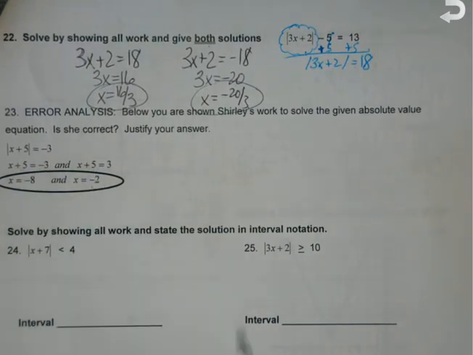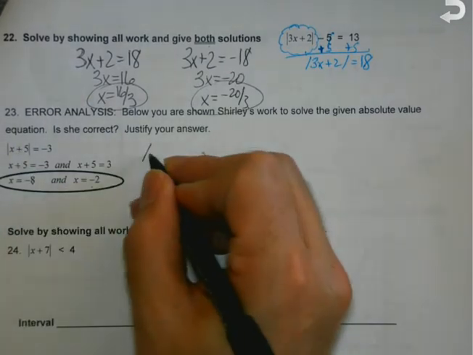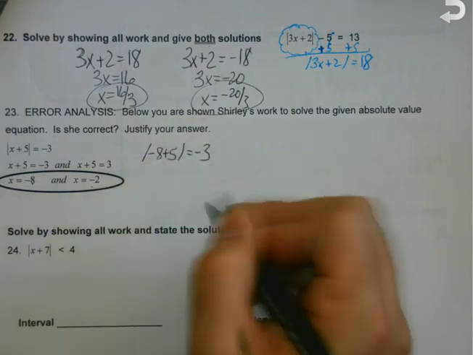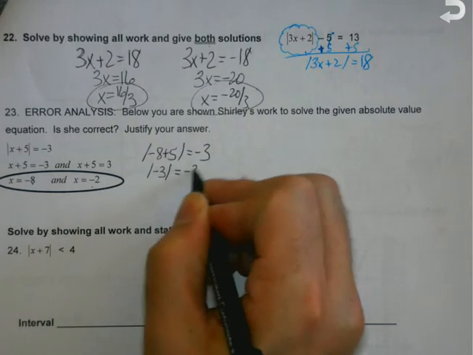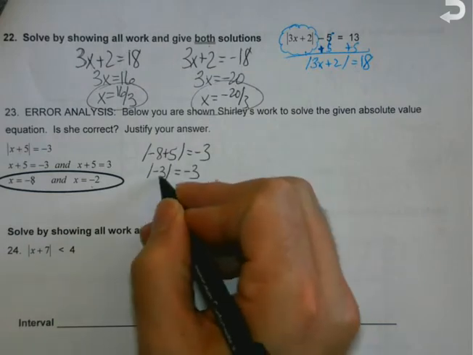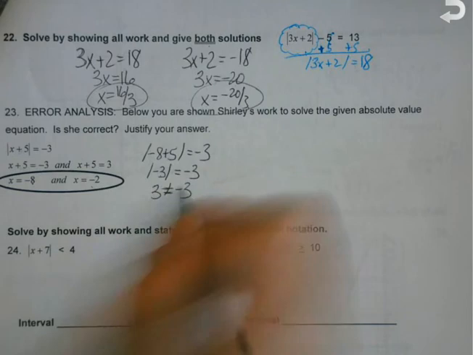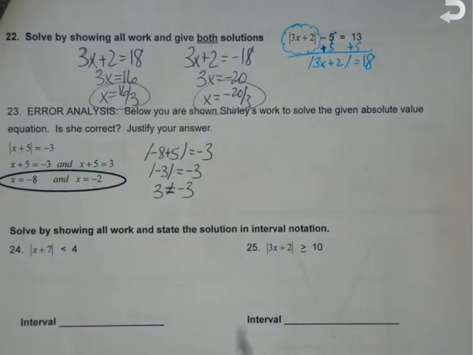But let's take a little deeper look at something for a minute. If I were to actually plug this answer back in, let's see what happens. Negative 8 plus 5, negative 3. Okay, negative 8 plus 5 is negative 3. Oh, wait a minute. Absolute value makes it positive. 3 doesn't equal negative 3. So what's wrong here?